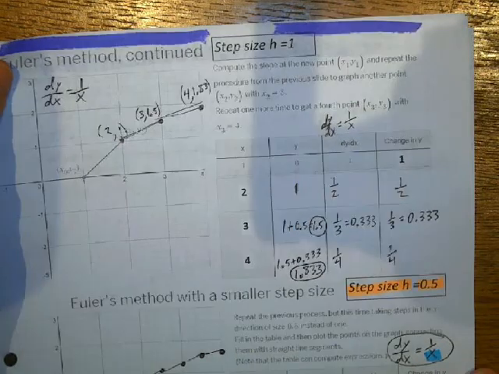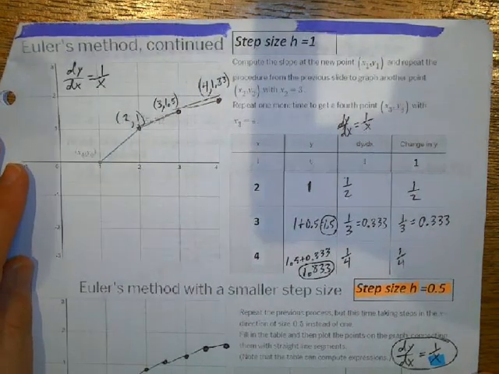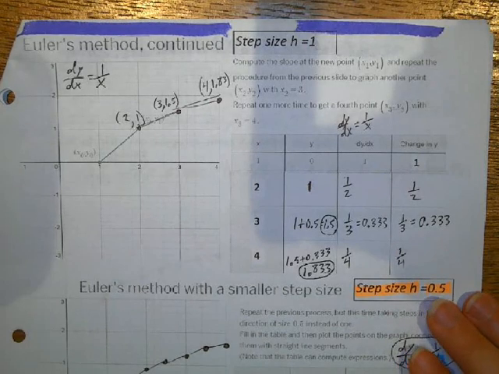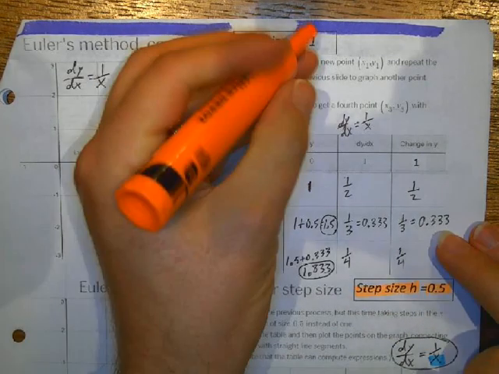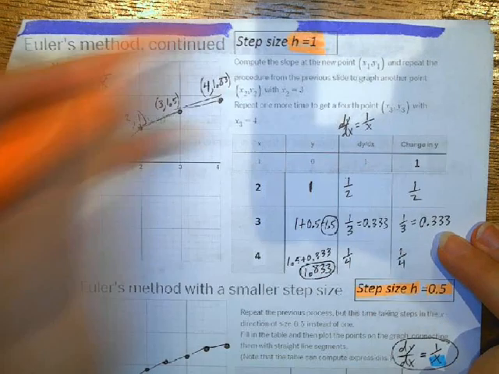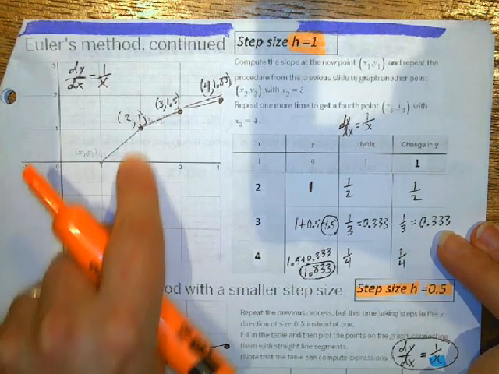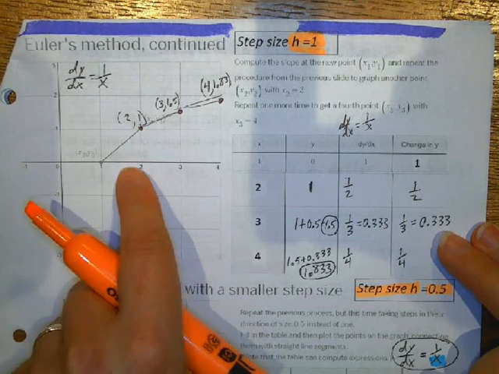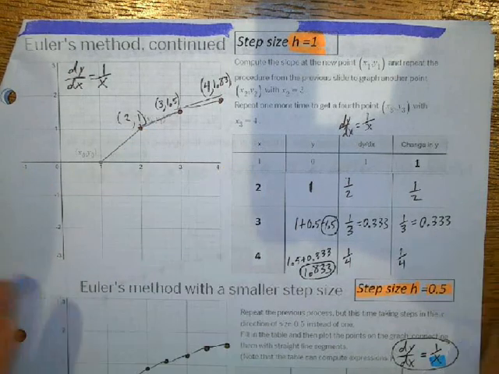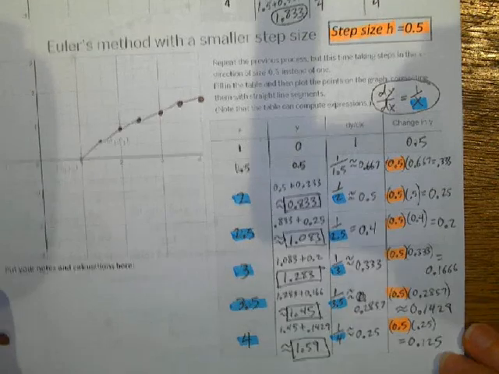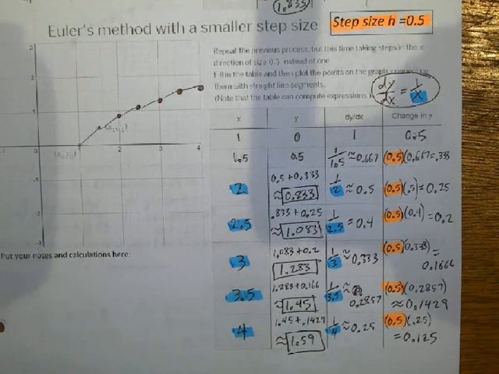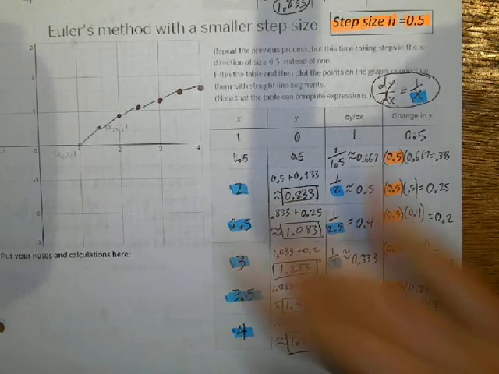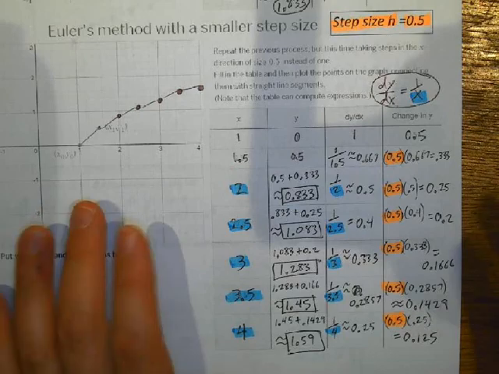She walks through this whole part, and here we had a step size of 1. That means we went over 1, and then we did our change of y. We went over 1, we went over 1. And then here we had a step size of a half, and she explains this in great detail. You need to watch her video.